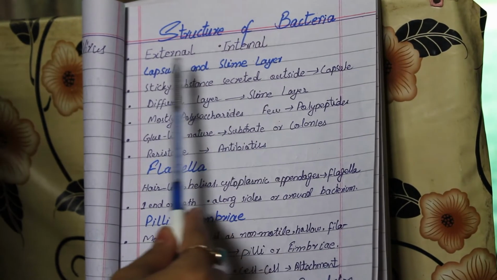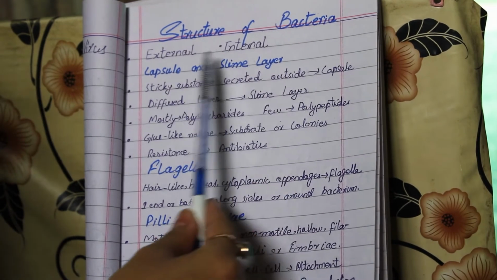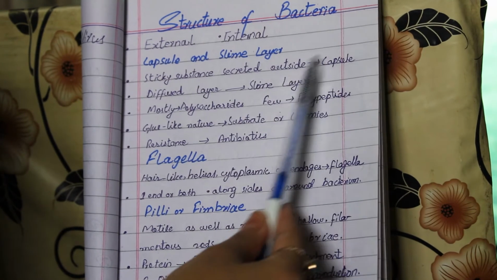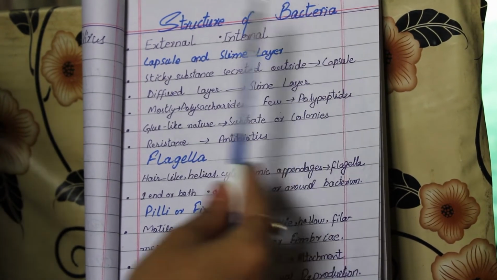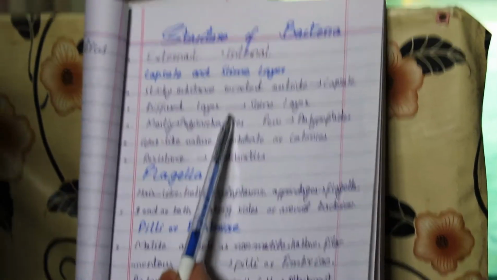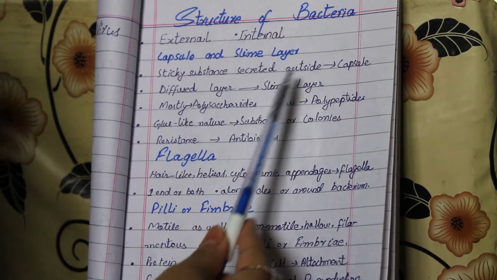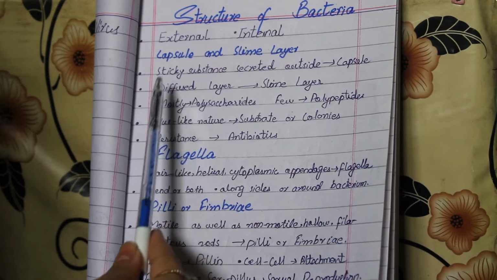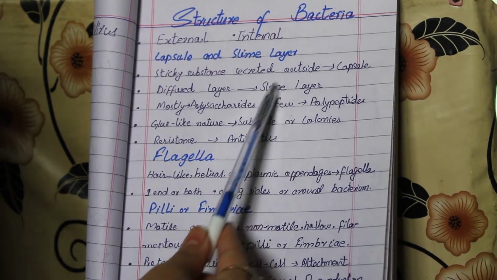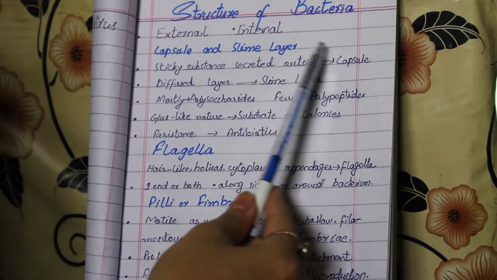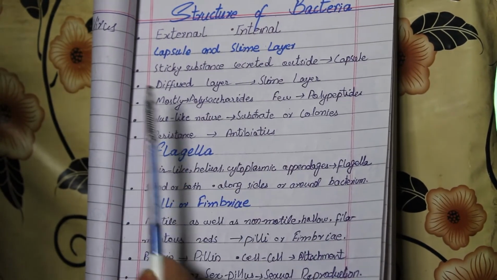The first external structure is the capsule and the slime layer. We have to differentiate between the capsule and slime layer. The sticky layer secreted outside the cell wall is known as the capsule, and the diffused layer is known as the slime layer. If the layer is diffused, it is known as the slime layer, and if it is a sticky layer secreted outside the cell, then it is known as the capsule. So this is the differentiation between both.